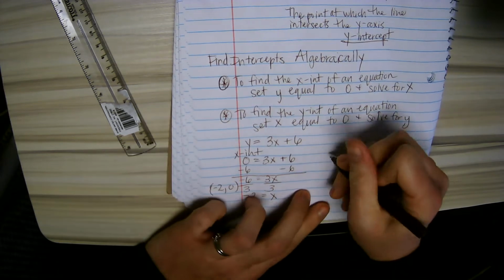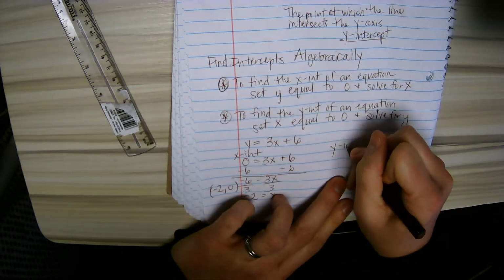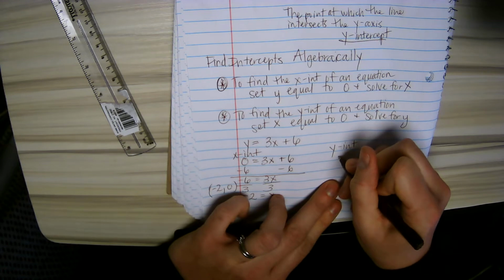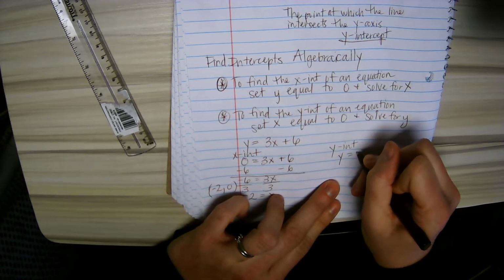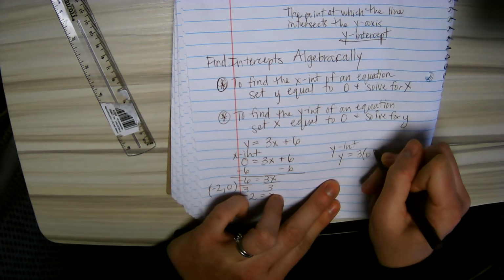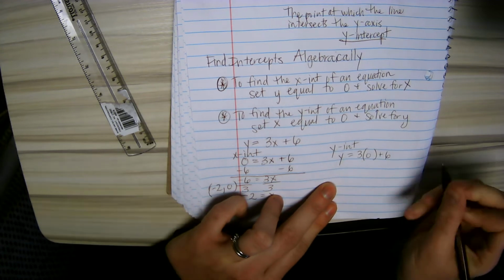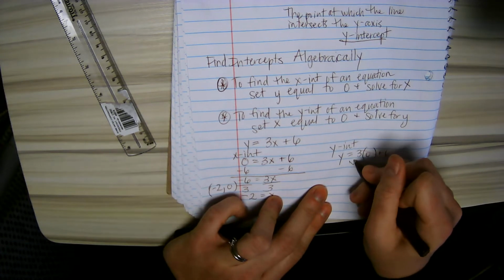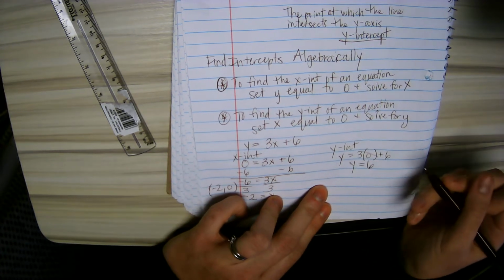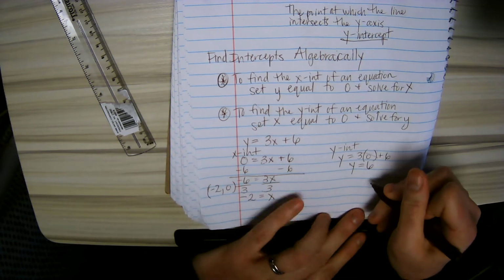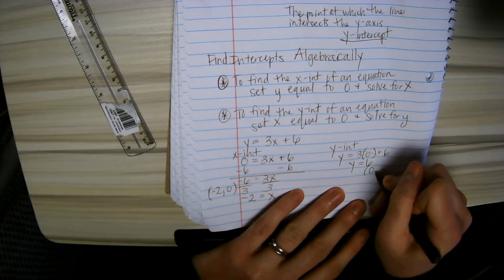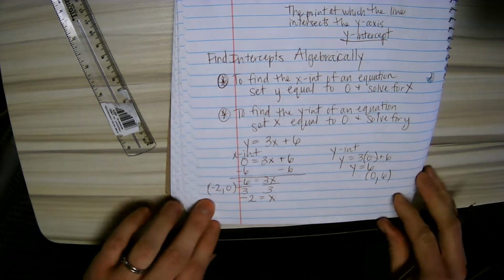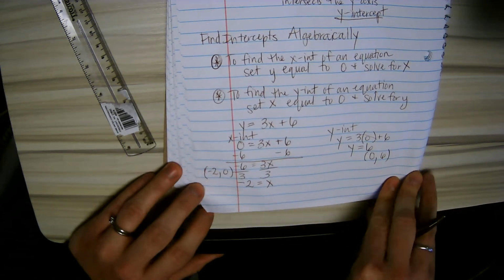And our y-intercept, we want to set x equal to 0. So this becomes 0. We have y equals 6. So our y-intercept would be at the point (0, 6). Okay?